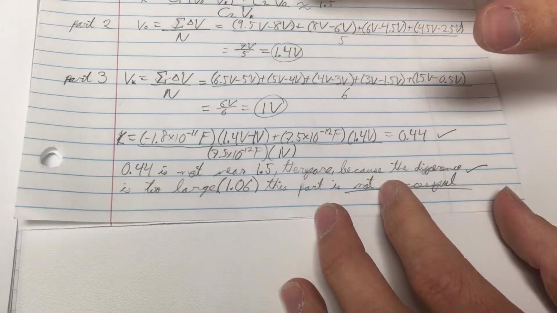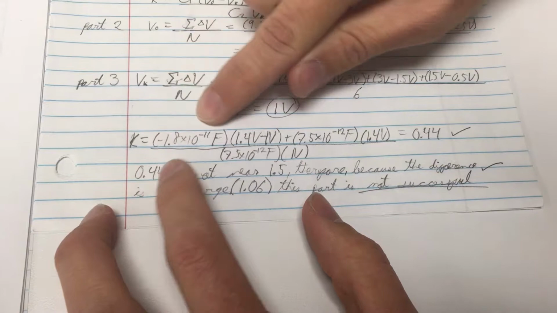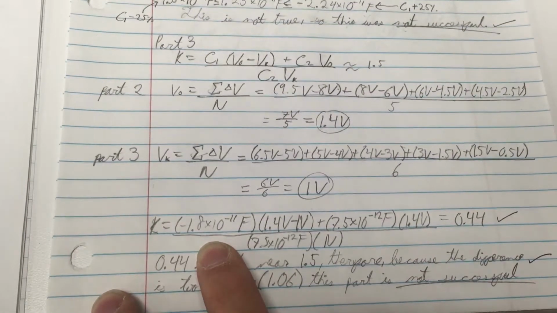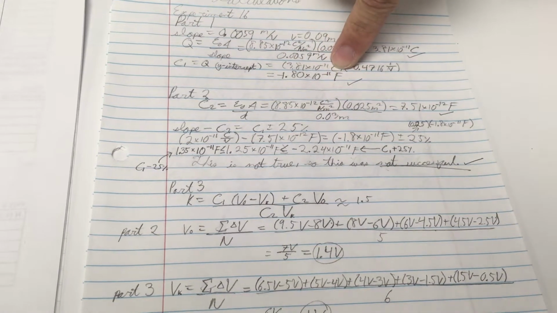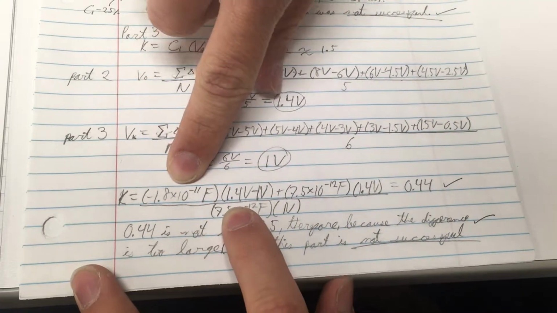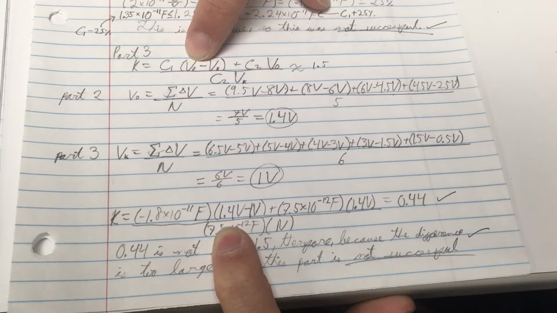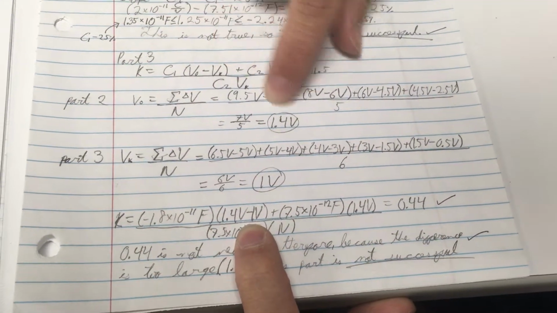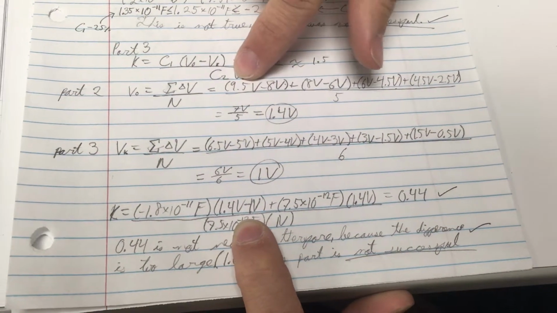Now, to pull it all back into the original complicated equation, dielectric constant is equal to capacitance 1, which comes from part 1, which is here. So in my case, it was negative 1.8 times 10 to the negative 11th farads, which is the same as I have right here. And then multiply that by your voltage without the dielectric minus your voltage with the dielectric, which in my case was 1.4 volts minus 1 volt, which is what we just calculated.